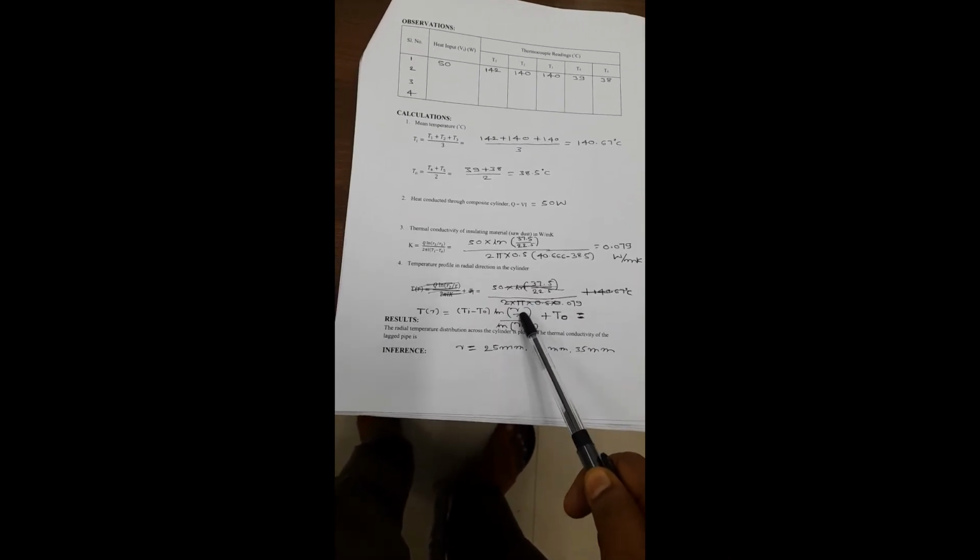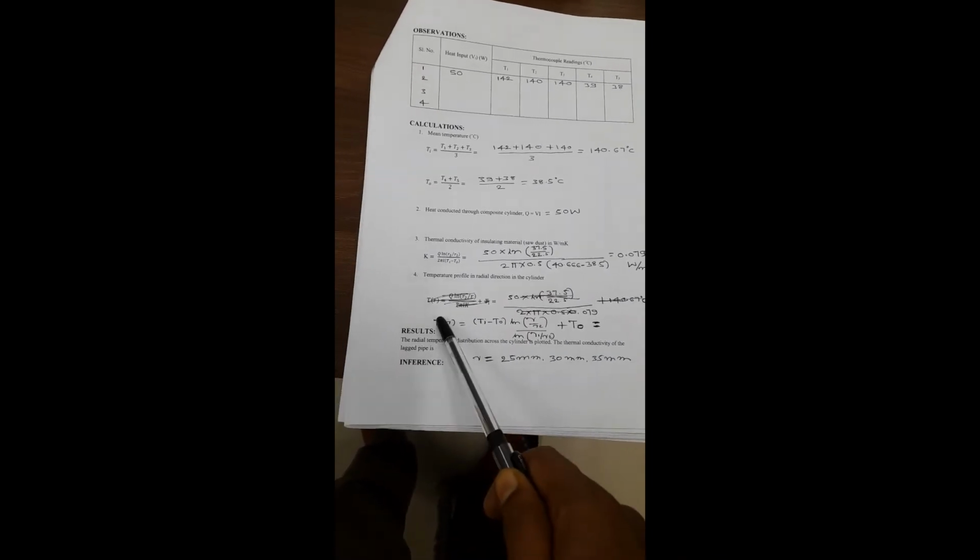For different r values, you can take 25 mm, 30 mm and 35 mm, and calculate the temperature at each. We already know the temperatures at 22.5 and 37.5. Then draw the radial temperature profile across the cylinder. Okay, thank you.